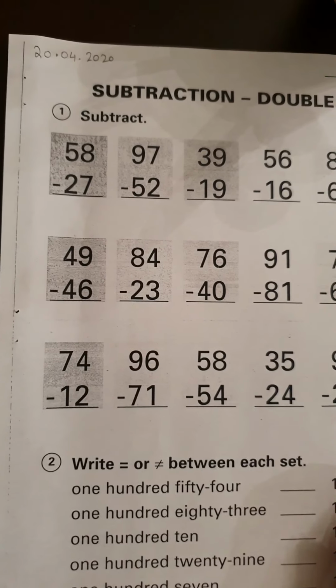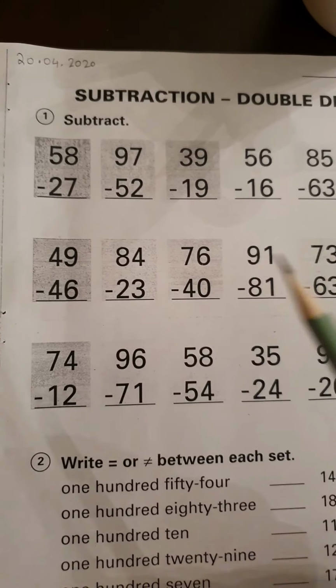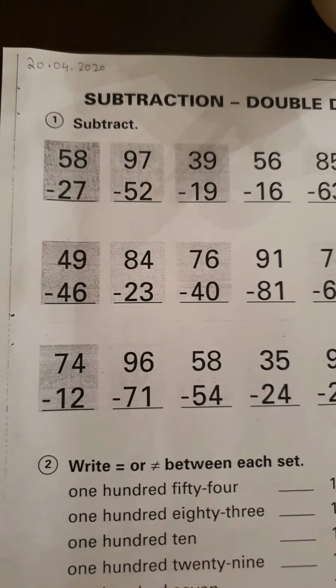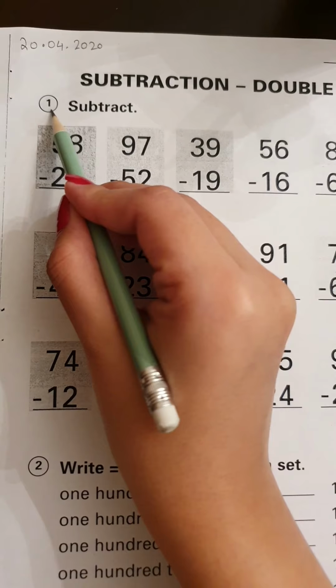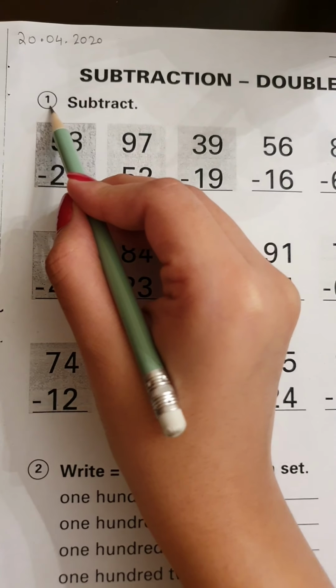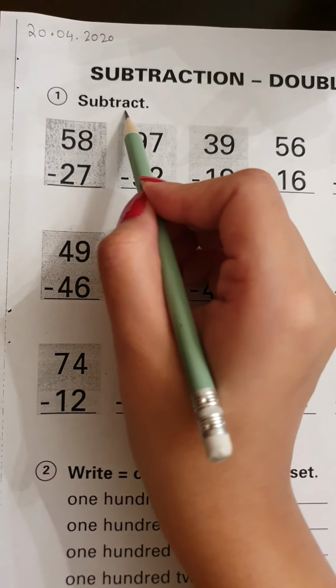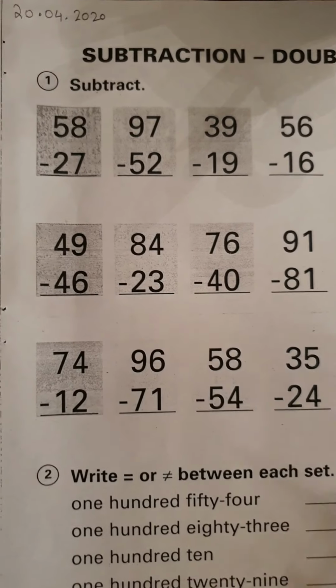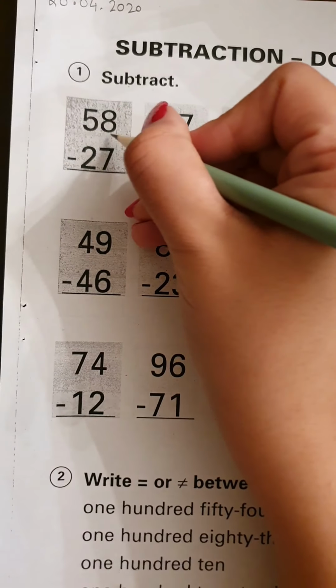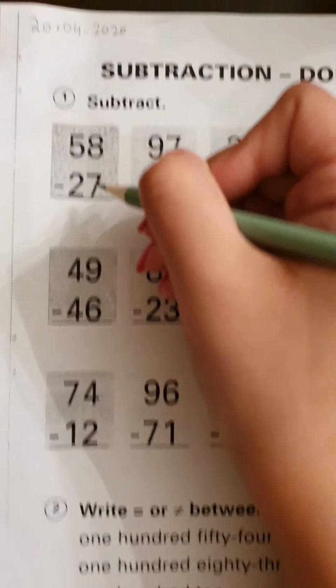Guys, now let's move to our books. So you see, we have to do double digit subtraction. This is very easy, right? Now put your finger on number 1 and let's read the instruction. It says subtract. So this is simple subtraction with double digits. Now let's look at the first one. 58 minus 27. So what will we do?